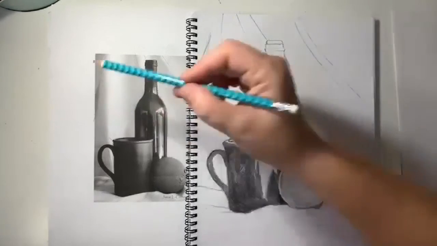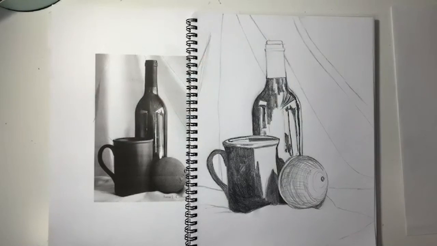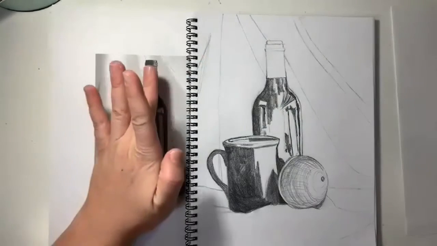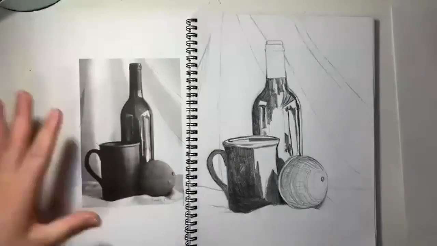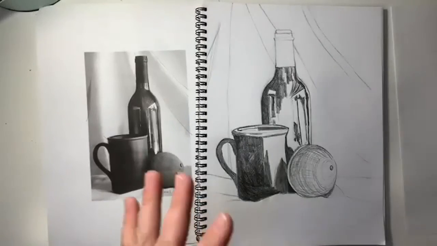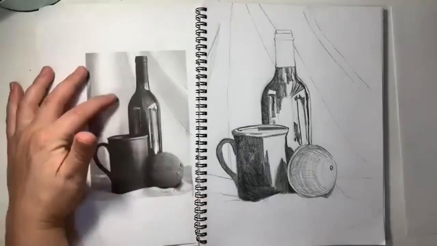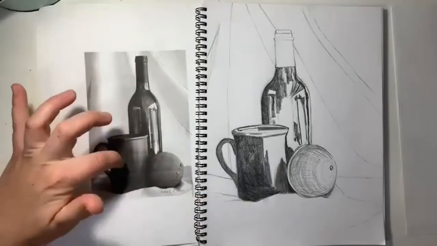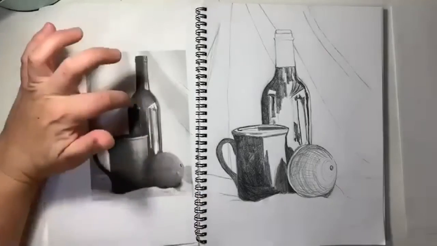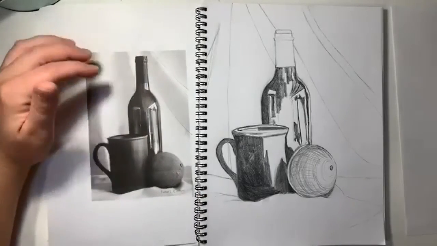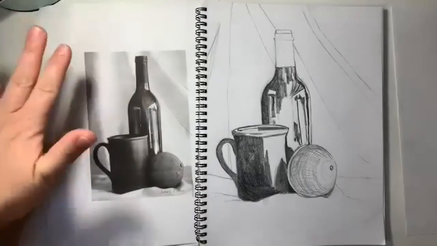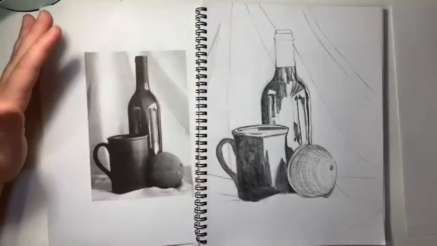So for drapery, it's a very similar idea, except a lot of the shapes and shifts are a lot softer because it's a folded fabric, and the surface is different than that of the mug, the fruit, the glass bottle. Because the surface is different, the light affects it and hits it differently.